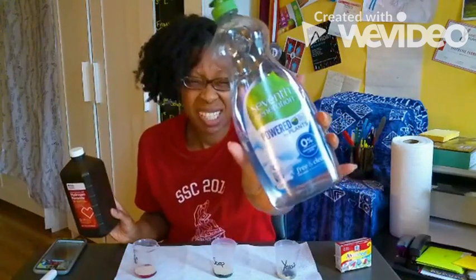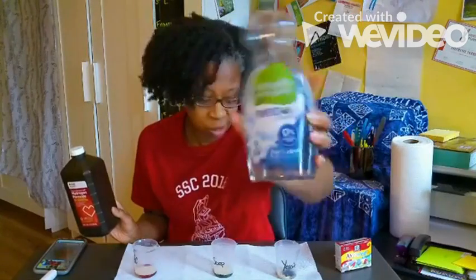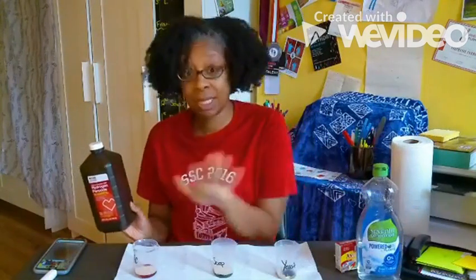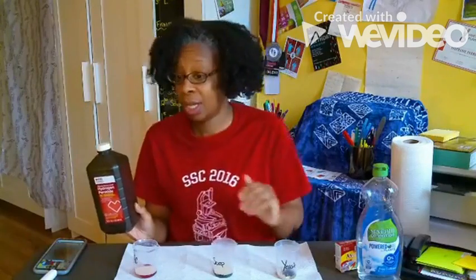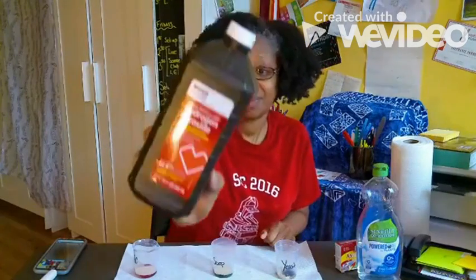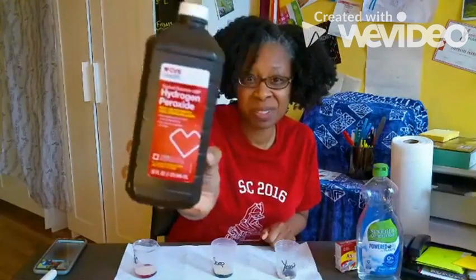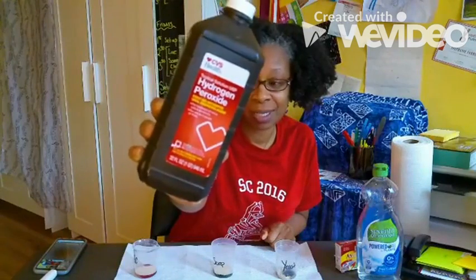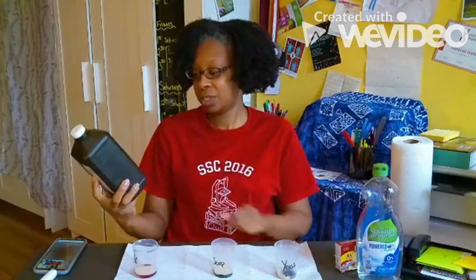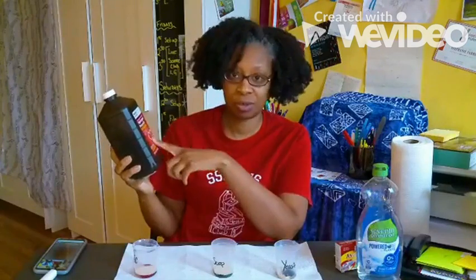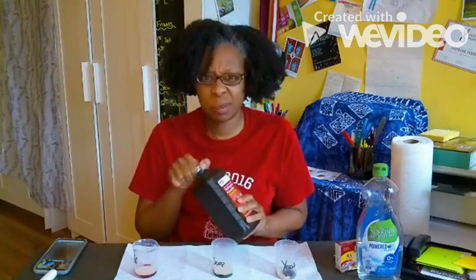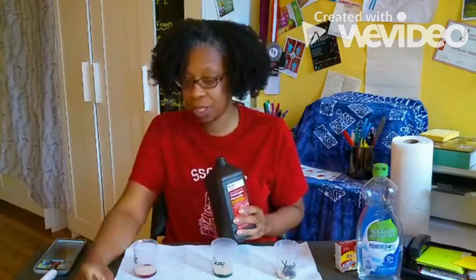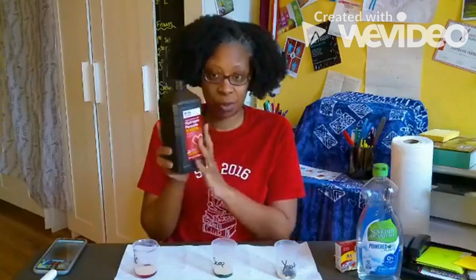Clear dish soap is actually going to be best, just to be honest with you. It's easiest to use the clear because, frankly, it doesn't alter the chemical reaction. And then, of course, we've got our peroxide. This is just your 3%, the highest percentage you're going to get here. There are some other versions of peroxide that you can obtain, but this is the one that I'm using.